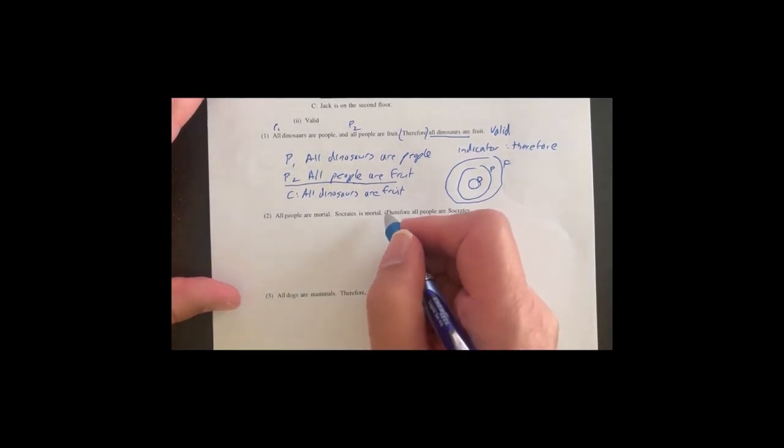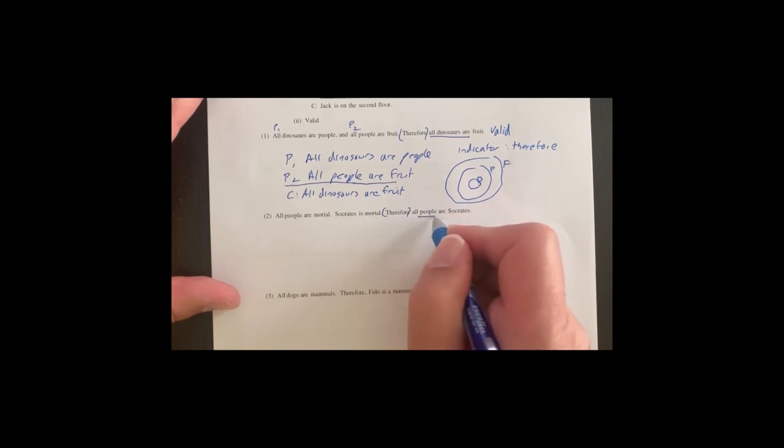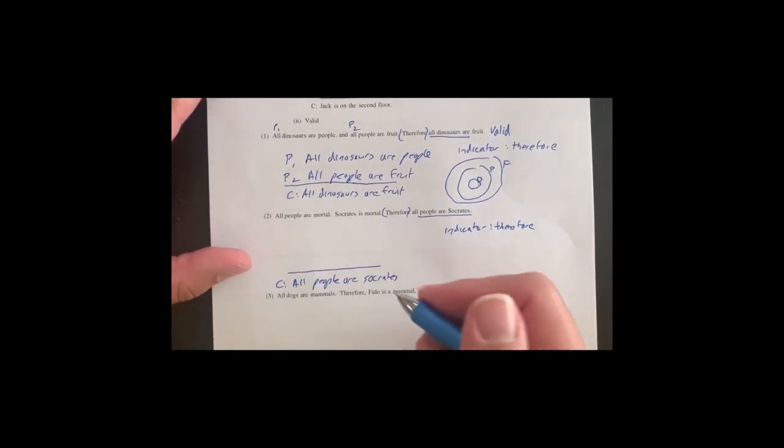Okay, let's take a look at the next one. This is another one that is conclusion end, right? All people are Socrates. And then again, the indicator is therefore. It's a false conclusion. That's still not enough to tell us whether or not it's valid. Valid arguments can have false conclusions. Invalid arguments can have false conclusions.